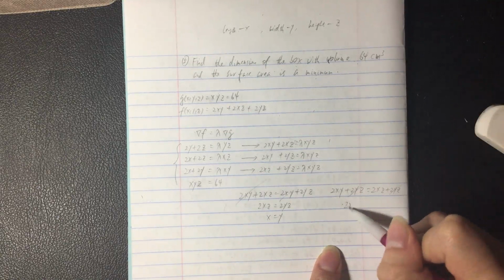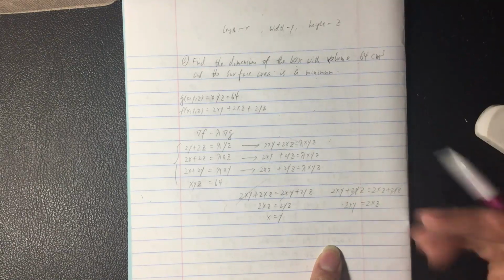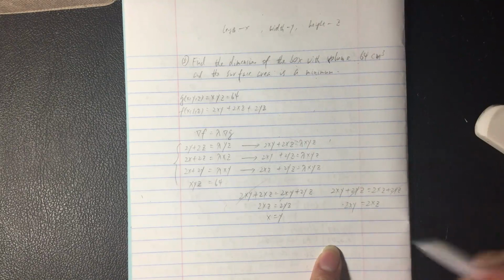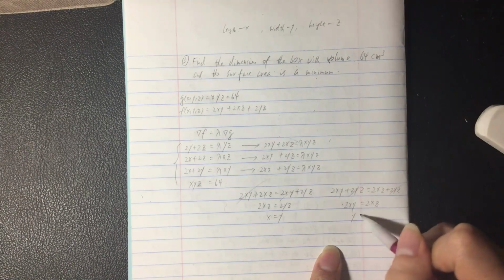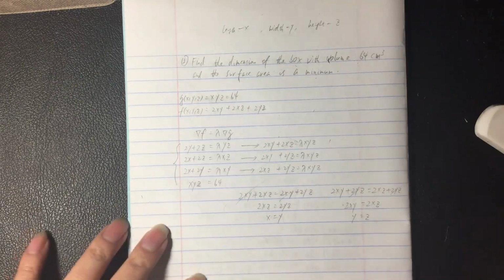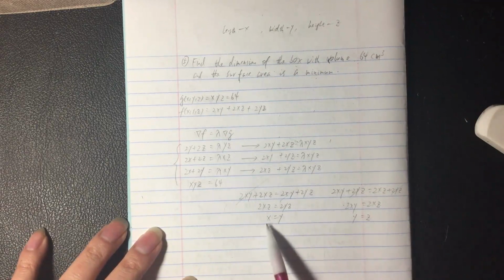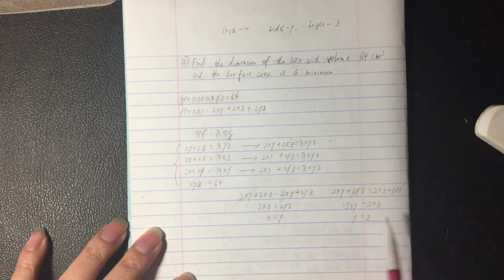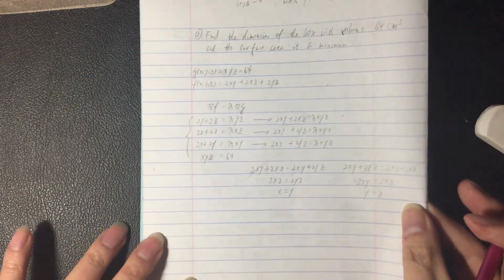I have 2xy equal to 2xz. Since xyz cannot be 0, I can divide both sides by 2x. So I get y equal to z. Since x equals y equals z, x, y, z must be the same.